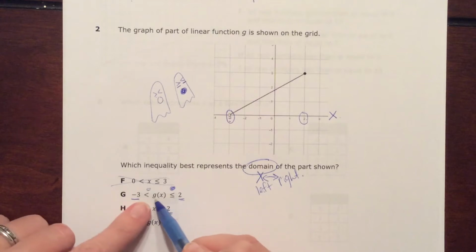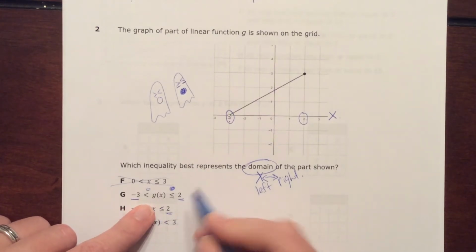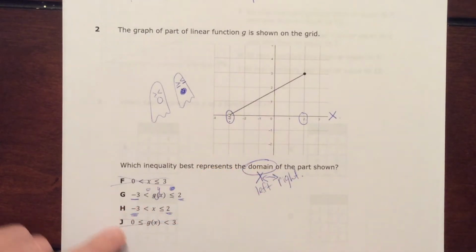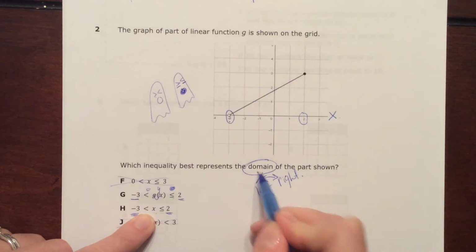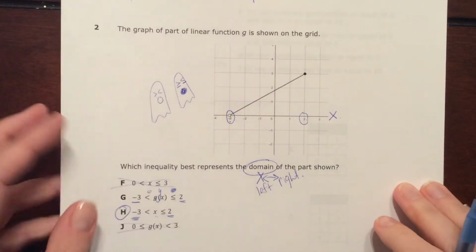So now we have to look in the middle, g of x. And remember, we're not going to get freaked out when it says g of x, because g of x is another way to represent that y value. So it's looking between y and x in the middle. And we want domain. Domain goes with x. So the correct answer is going to be H.